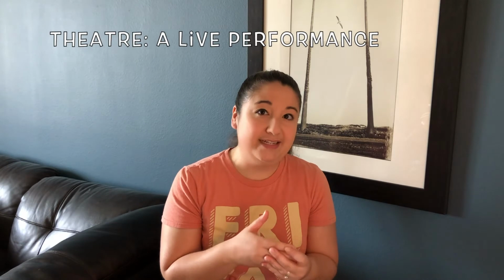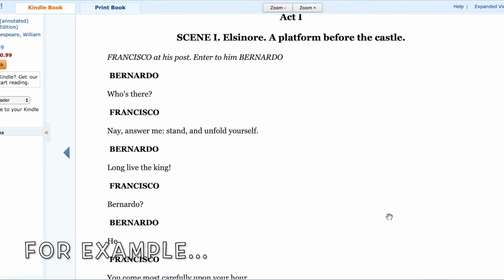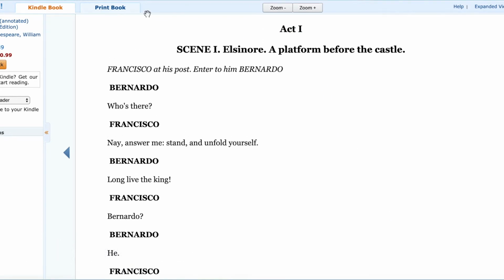Theater, on the other hand, is a live performance, a live production. For example, a play is not necessarily meant to be read, it's actually meant to be seen. This is the book Hamlet, and it is on Amazon. I'm just doing the preview. So you can see Act 1, Scene 1.